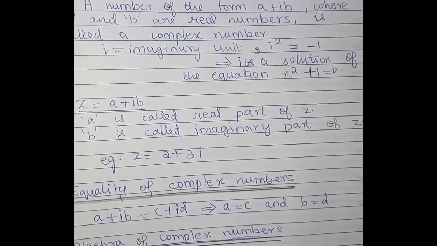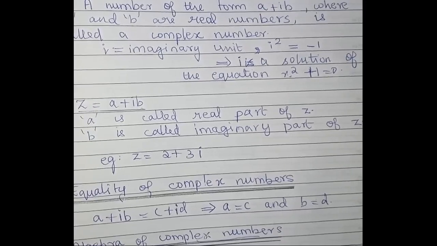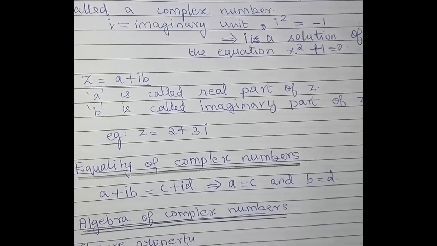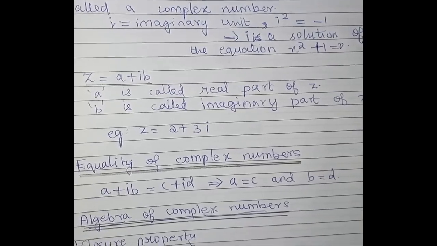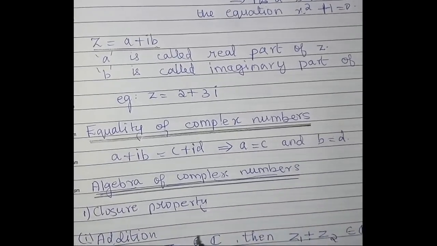Okay. So next is algebra of complex numbers. So algebra means the four different operations: addition, subtraction, multiplication and division. So here we are going to discuss different properties under these four operations, and I will not be discussing all the four operations. Each property I will discuss, take only one or two operations. Okay. So first we will go for the property, closure property.